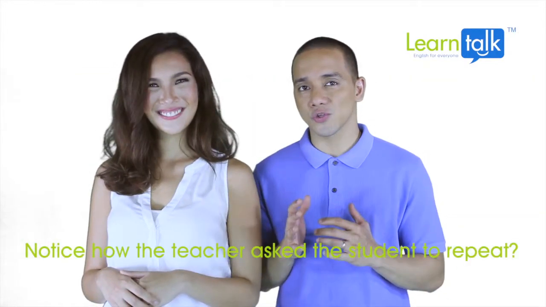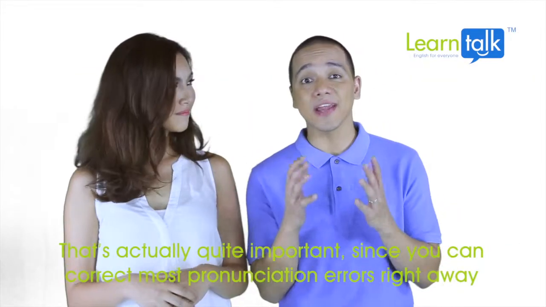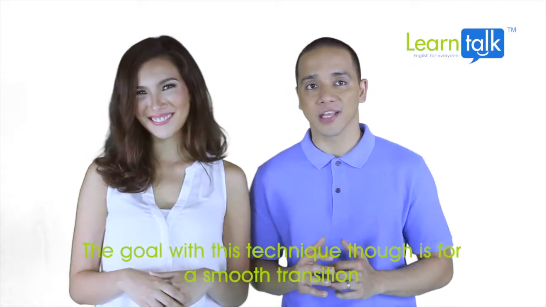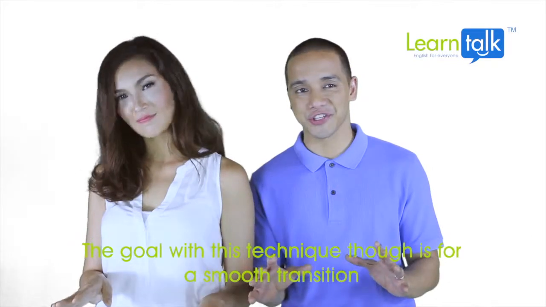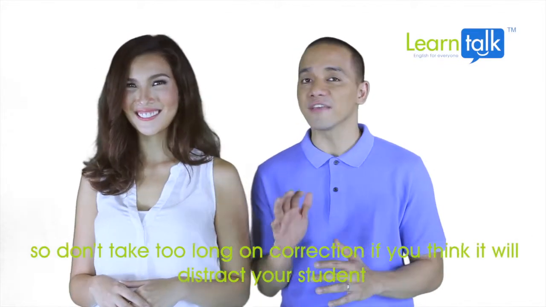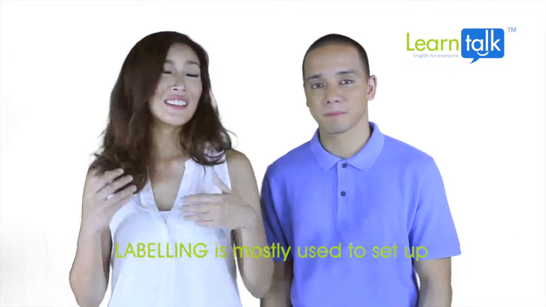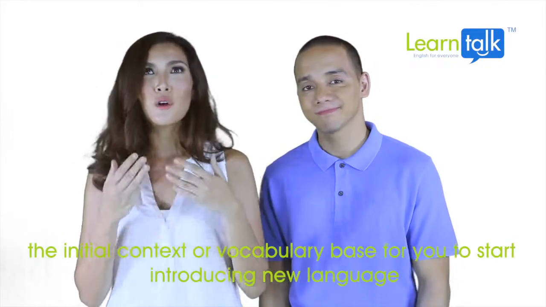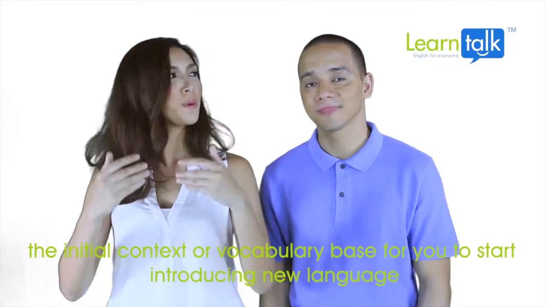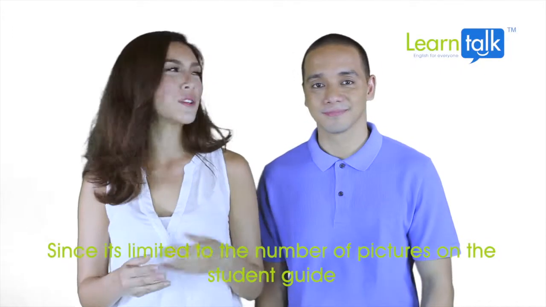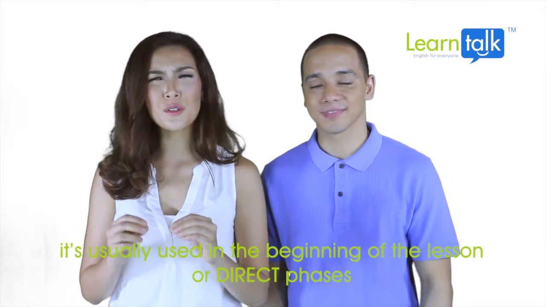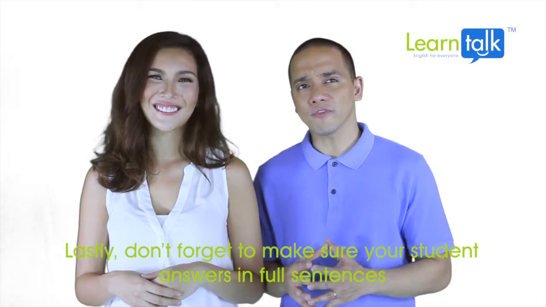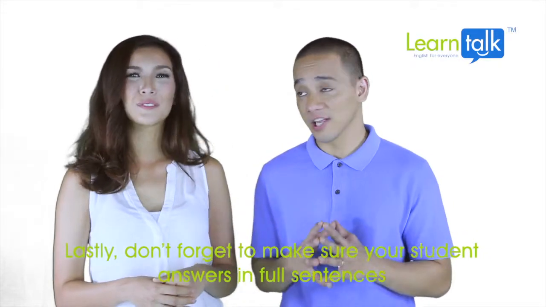Notice how the teacher asks the student to repeat? That's actually quite important, since you can correct most pronunciation errors right away. The goal with this technique, though, is for a smooth transition, so don't take too long on correction if you think it'll distract your student. Labeling is mostly used to set up the initial context or vocabulary base for you to start introducing new language. Since it's limited to the number of pictures in the student guide, it's usually used in the beginning of the lesson or direct phase.